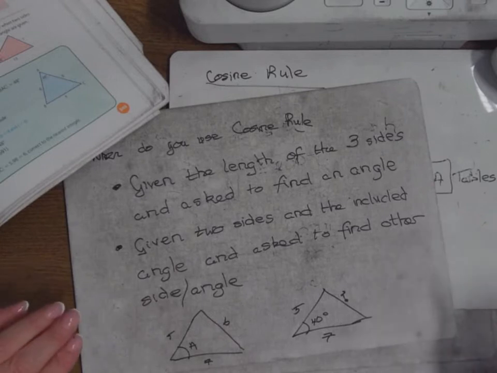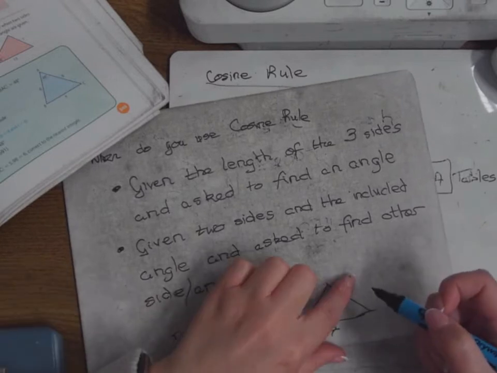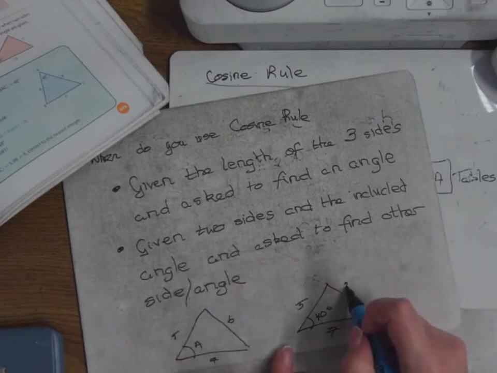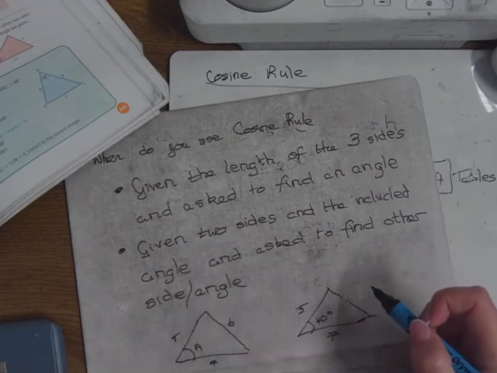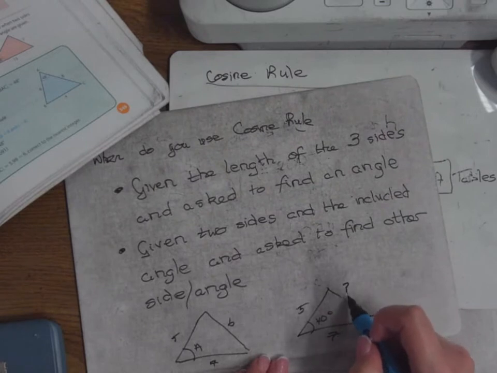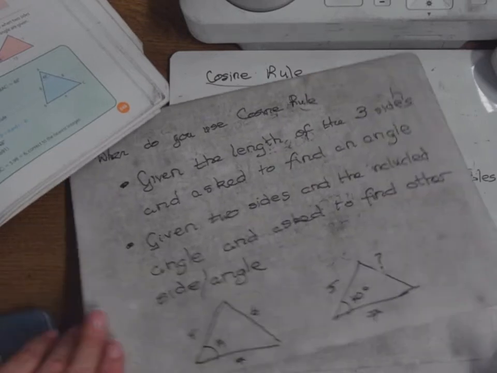What's on the opposite side to 5? Here? It's just a question mark, sorry. I can't do a question mark, I've forgotten. Yeah, as in you're asked to find that side. Is that okay? Right, okay, example.